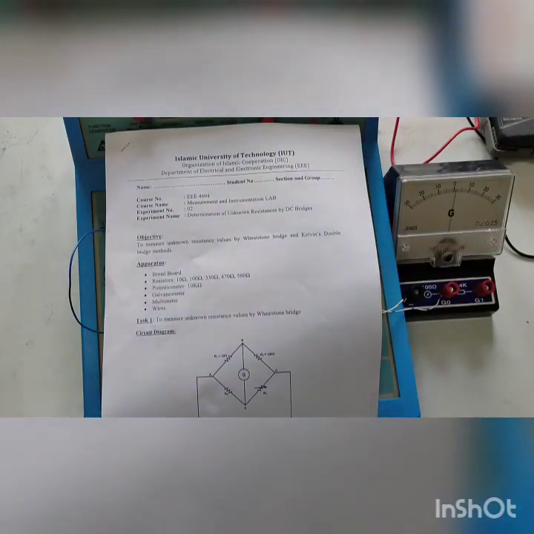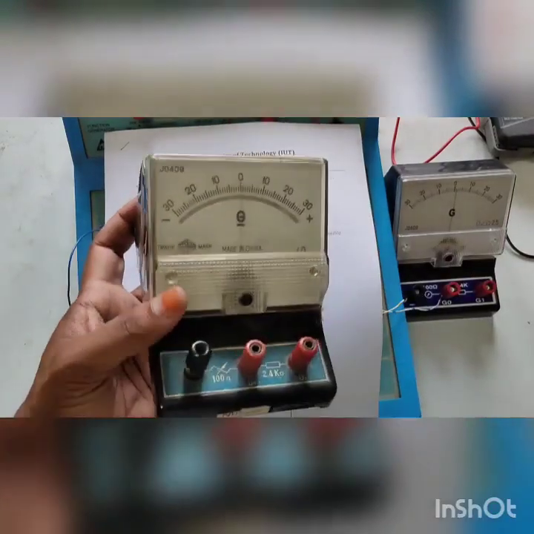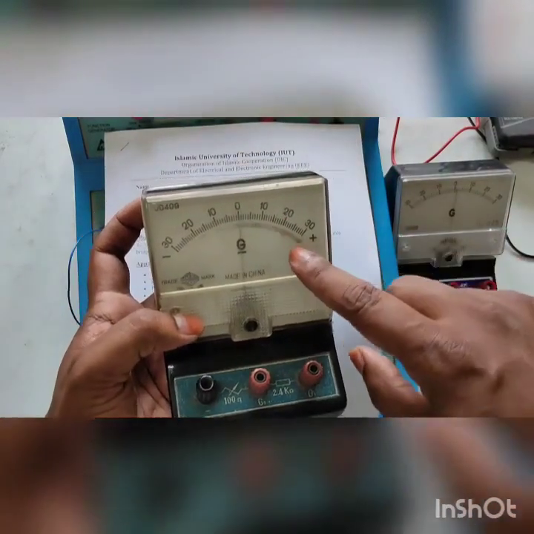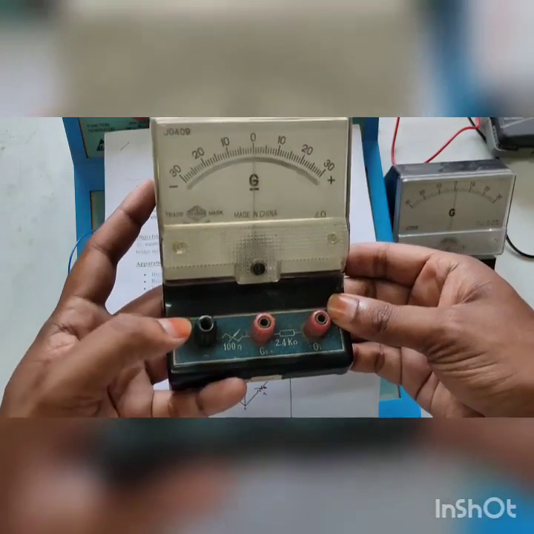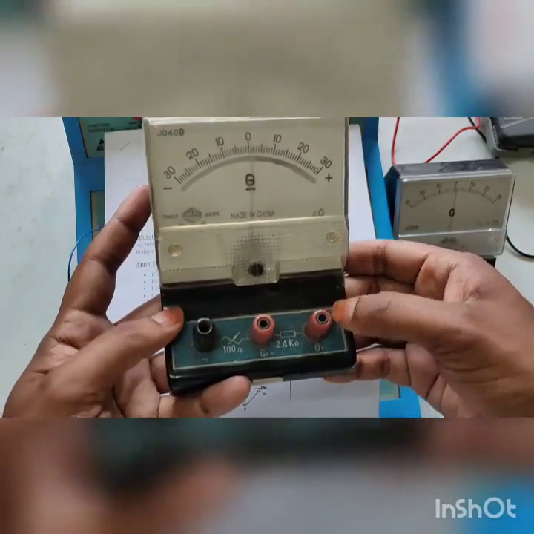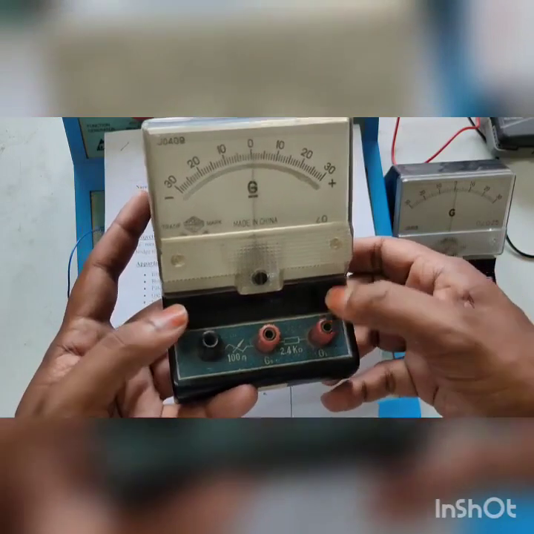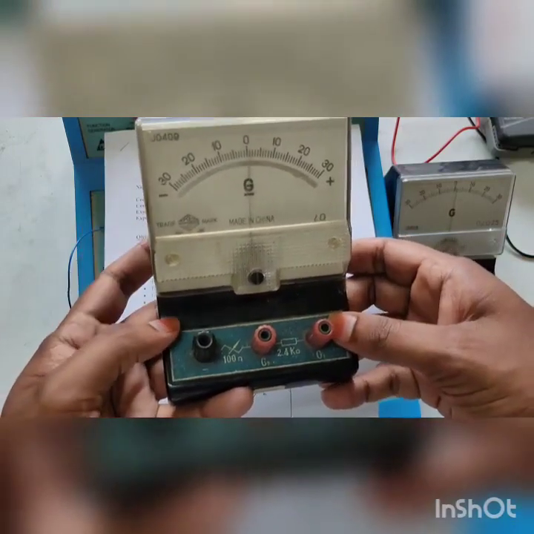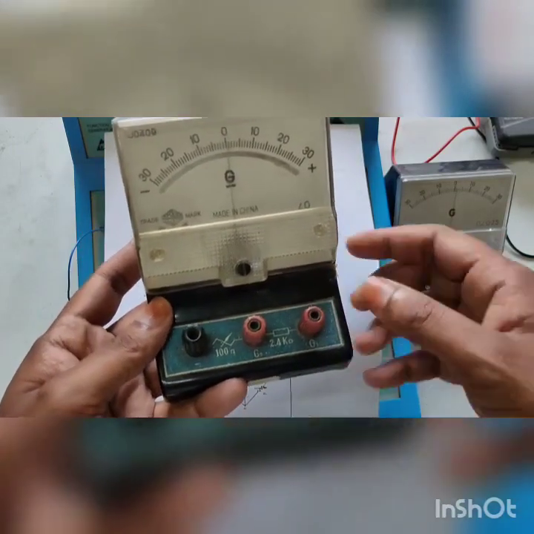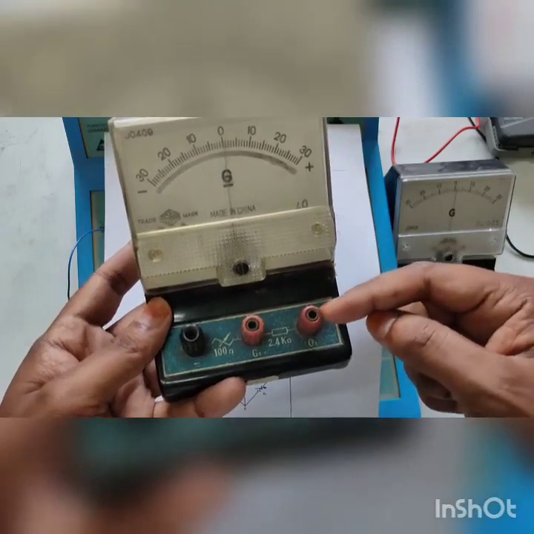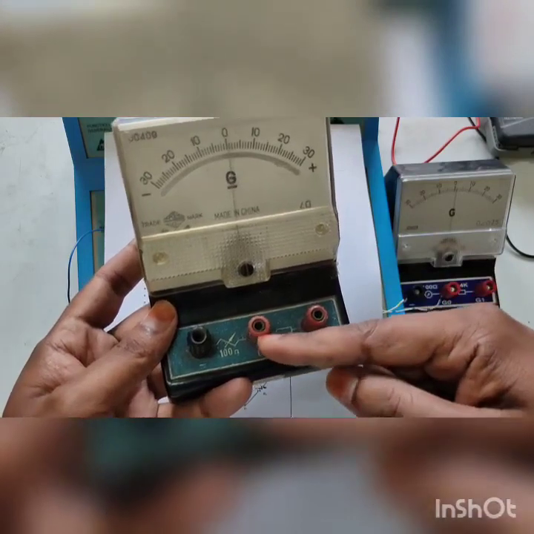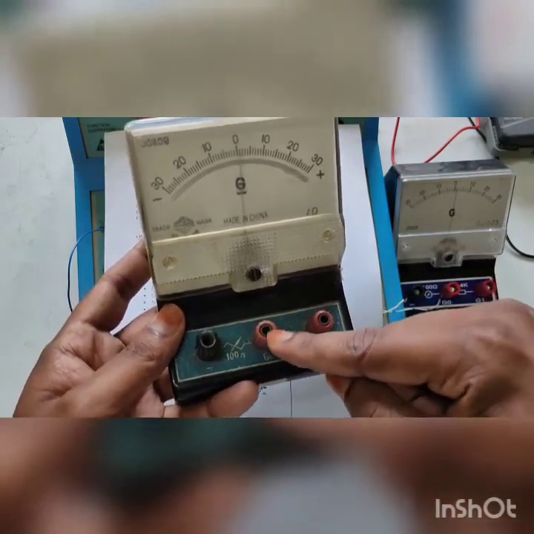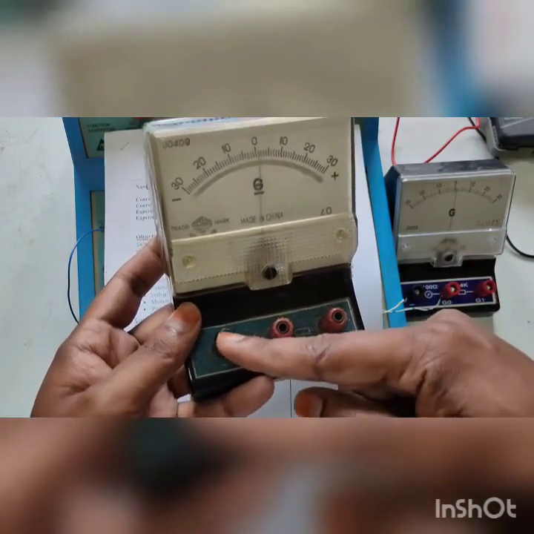And here we need a galvanometer. So this is the galvanometer. Here's the plus and here's the minus. You can see there is a black knob over there and there are 2 red knobs. So this is the input and that's the output. If your range is too high, then you have to use this one, and when your range is medium or lower medium range, then you have to use this one, and this one is the common.